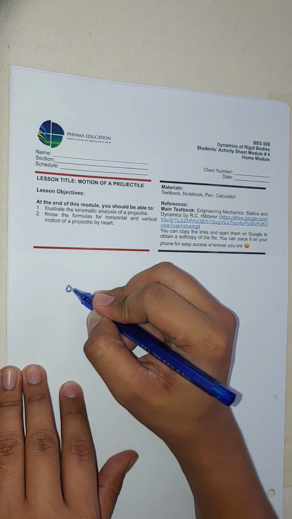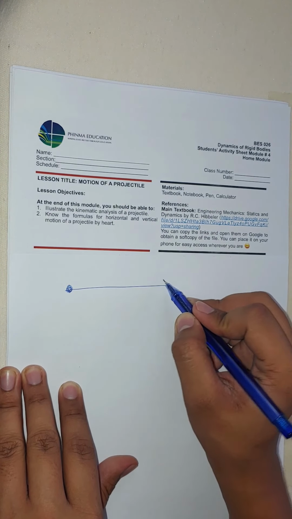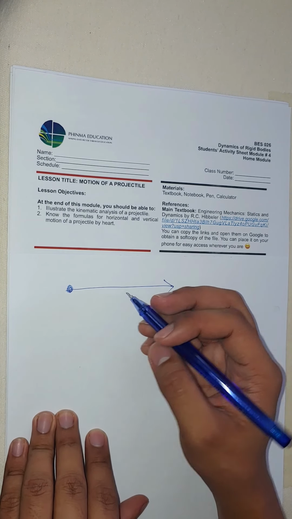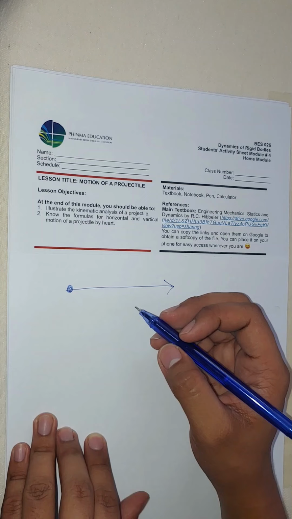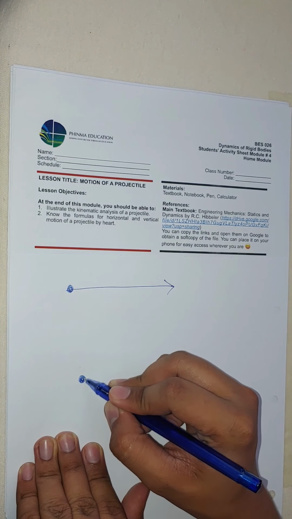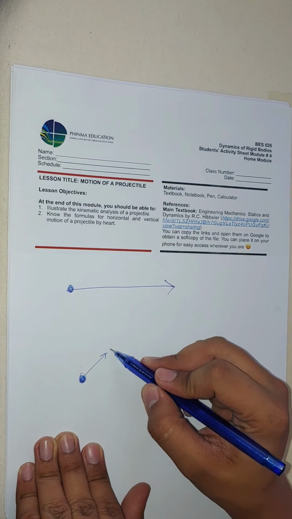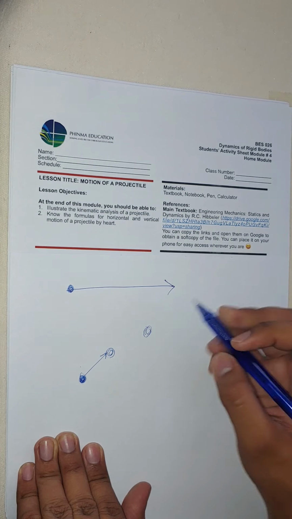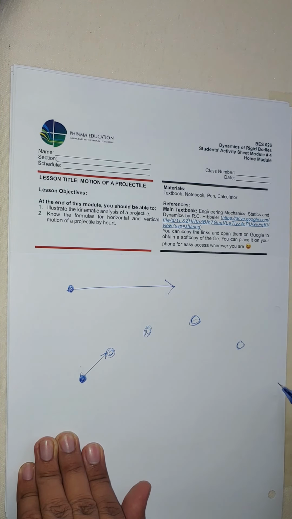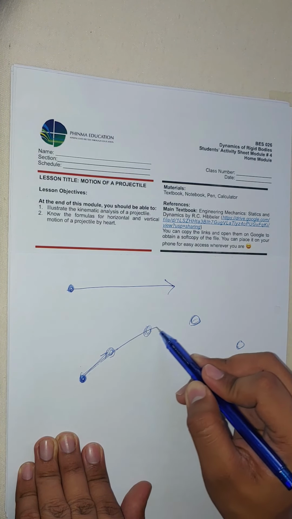So in rectilinear kinematics, we talk about particles moving along a straight line. Now, we are talking about projectiles. A projectile is anything that is thrown upward. So, for instance, you have this object and you throw it that way, so it will experience motion like this. It is thrown, so its motion follows this path.